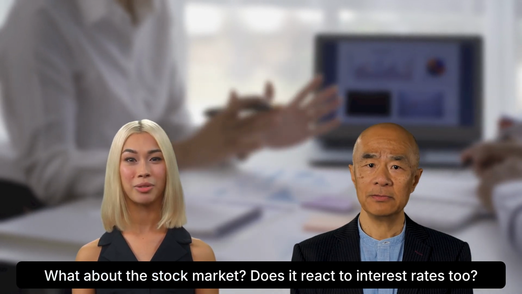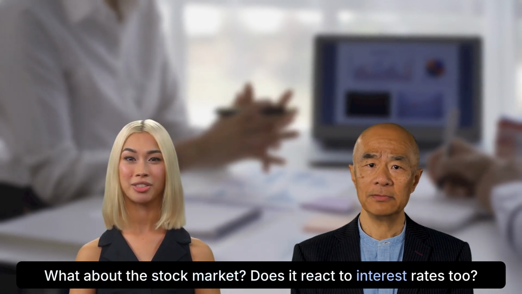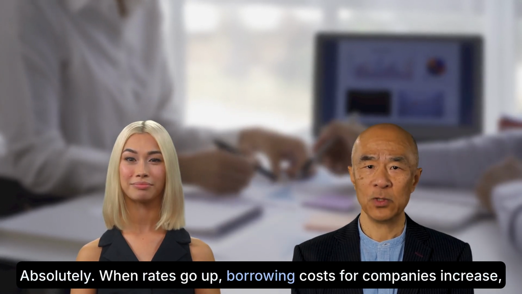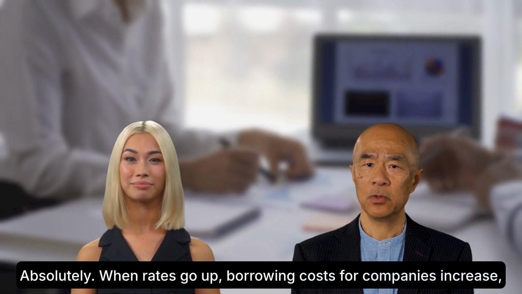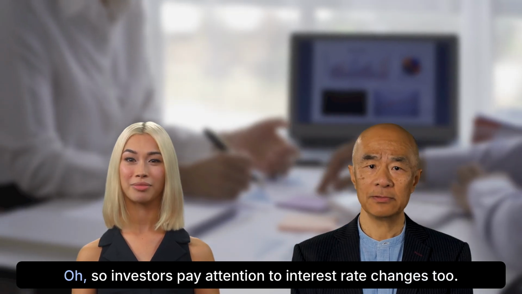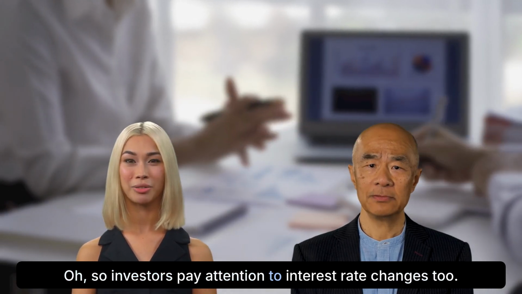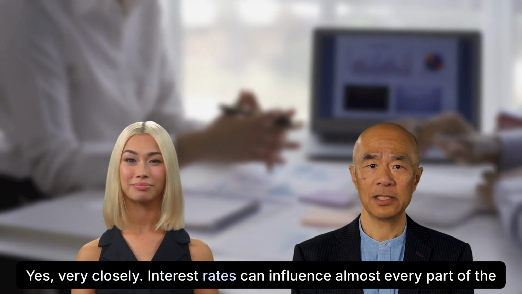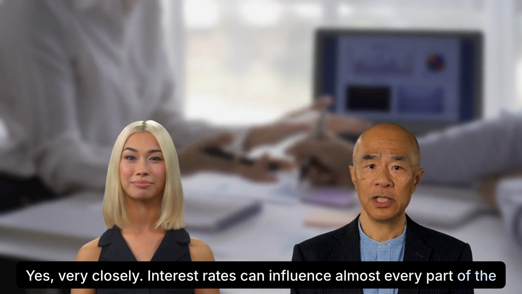What about the stock market? Does it react to interest rates too? Absolutely. When rates go up, borrowing costs for companies increase, which can hurt profits. That often makes stock prices fall. Oh, so investors pay attention to interest rate changes too. Yes, very closely. Interest rates can influence almost every part of the economy.